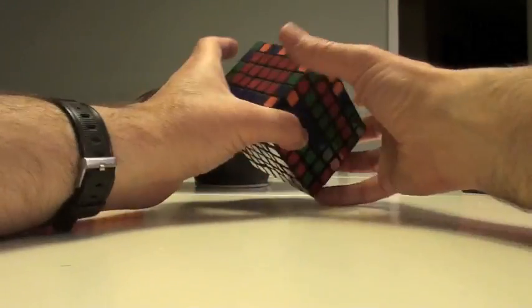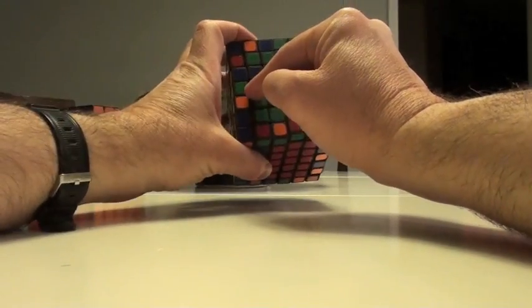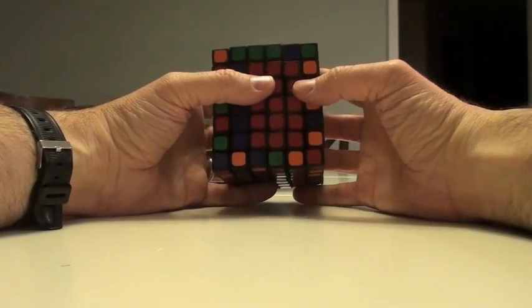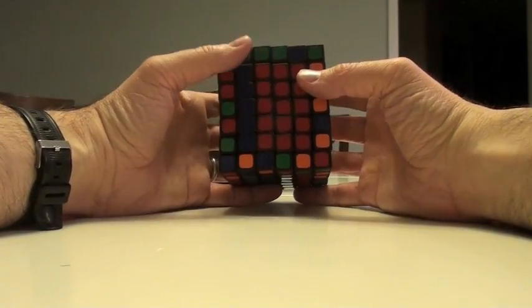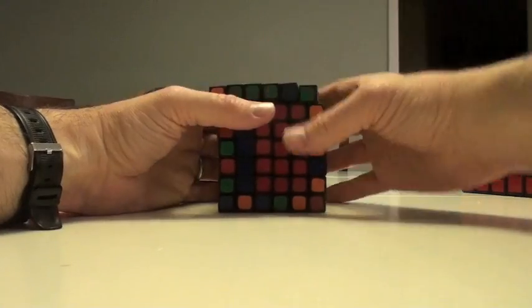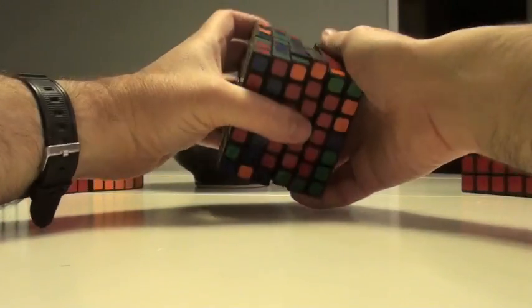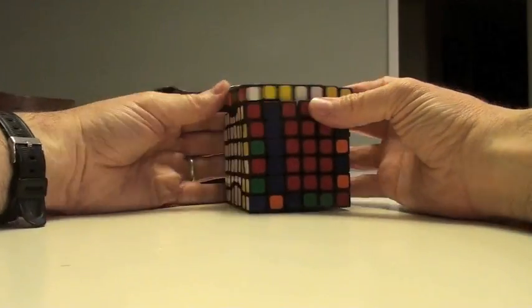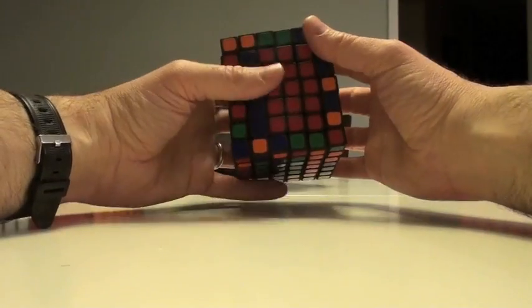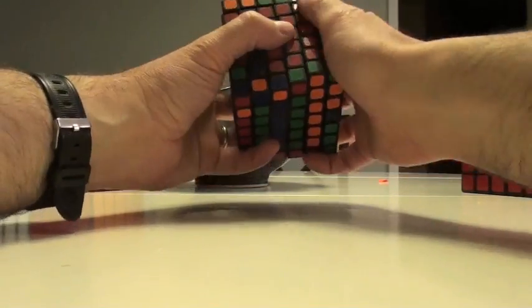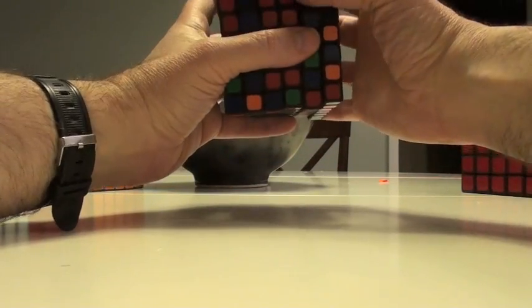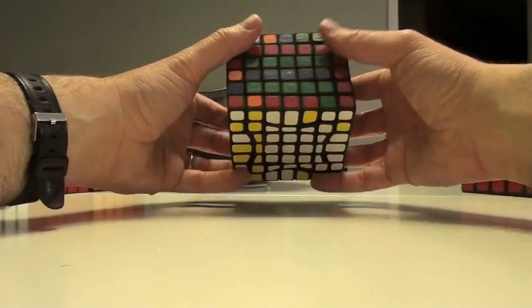I've got the red one here. Now likewise I got to put the red one over here. So to do that, I'm just going to double turn, red one goes in, double turn, and this one comes out. Okay, so these are all fine.